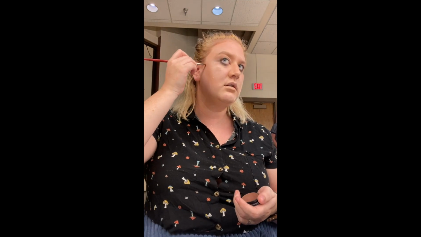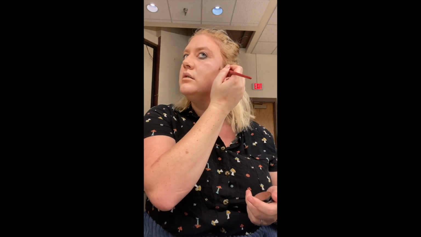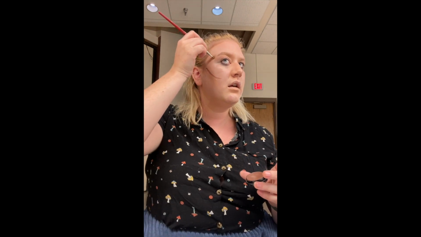Under the mouth and along the nose and over the eyes. Shadow lines a little deeper on the cheeks than you did for the Greek, and kind of giving yourself a little bit of a curve for that, right?